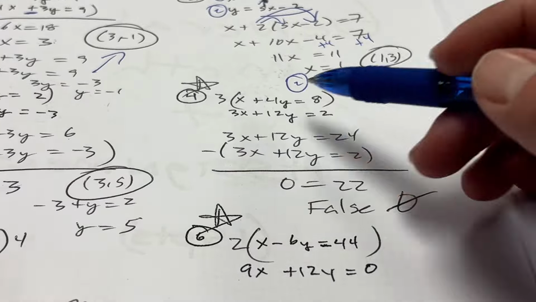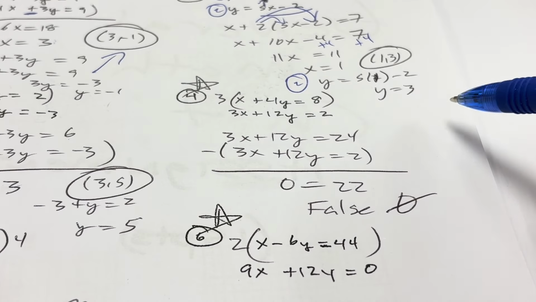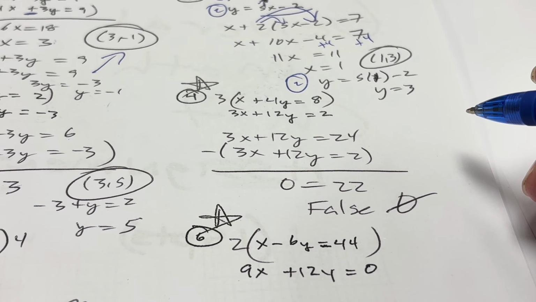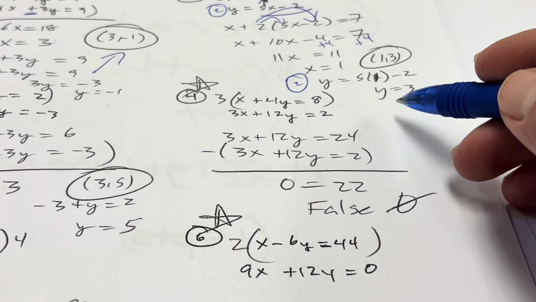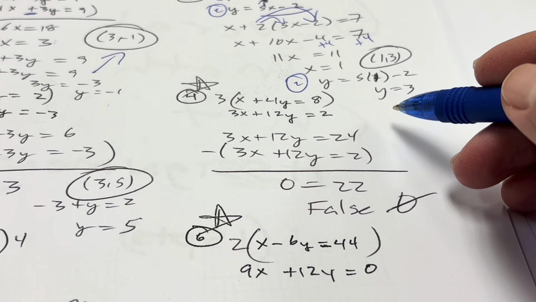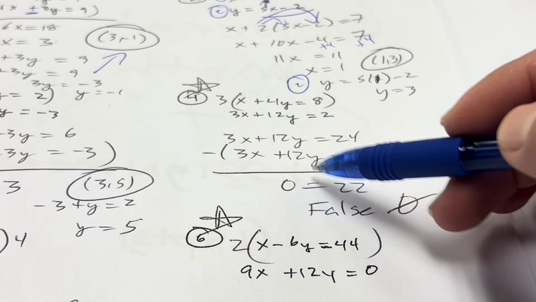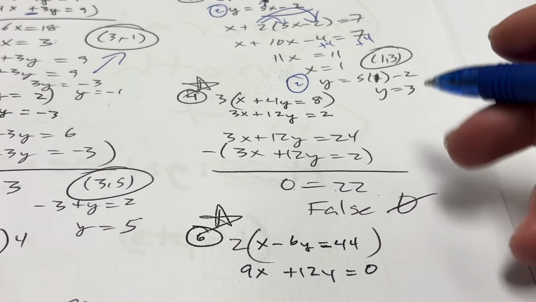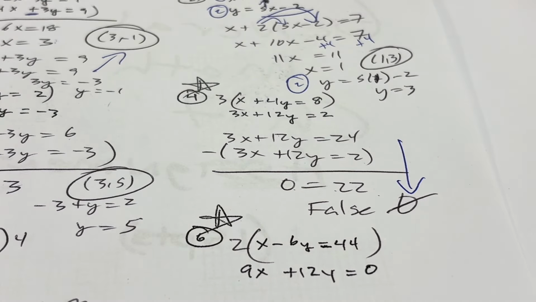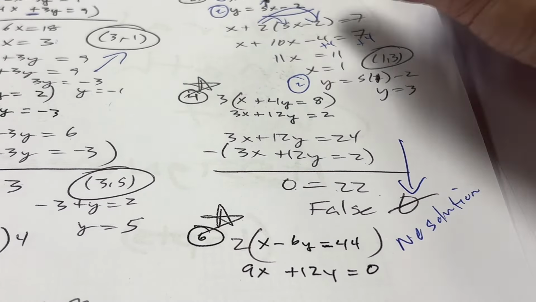All right. Right here, doesn't matter if you want to get rid of x or y. You're going to multiply the top equation by 3. 3x plus 12y is 24. 3x plus 12y is 2. 3x and 3x become 0 through subtraction. 12y and 12y become 0 through subtraction. So I'm going to subtract. Everything cancels. I get 0 equals 24 minus 2, which is 22. That is false. That is no solution. Again, you can't say false. You either got to write the no solution symbol or write out the words no solution.